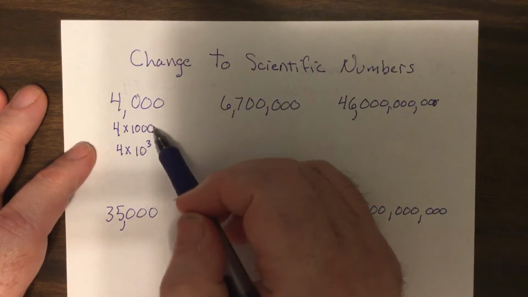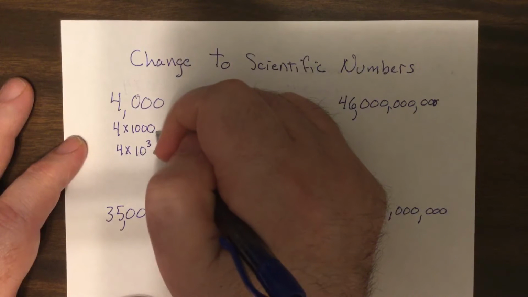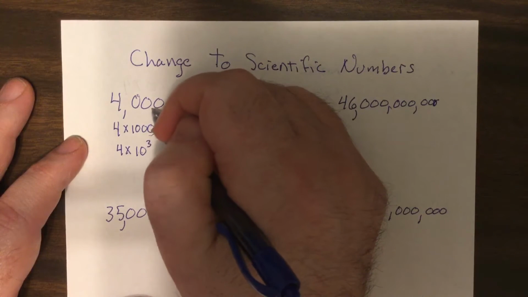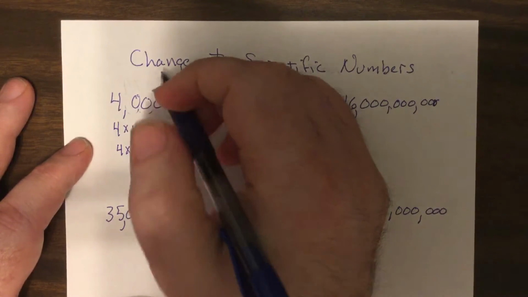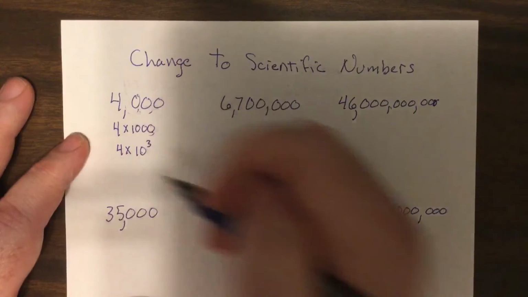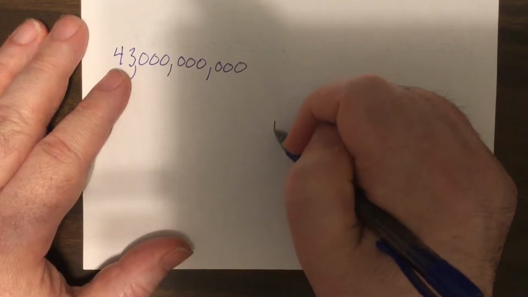There's 3 tens in 1,000. Or another way to see it is, you move the decimal 3 times to get to 4.00.